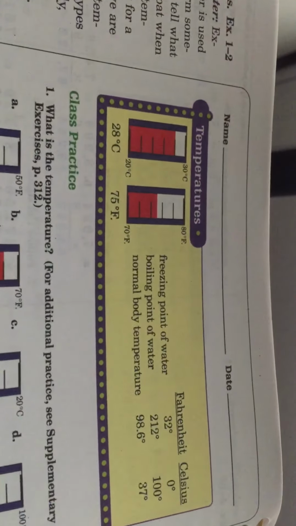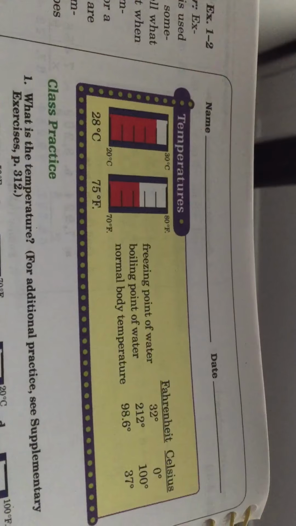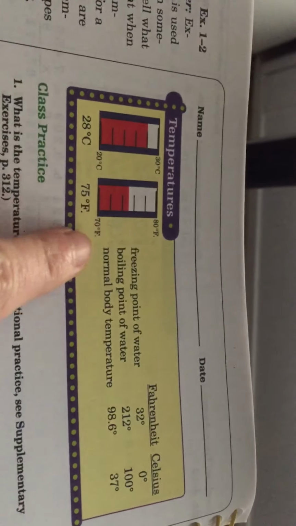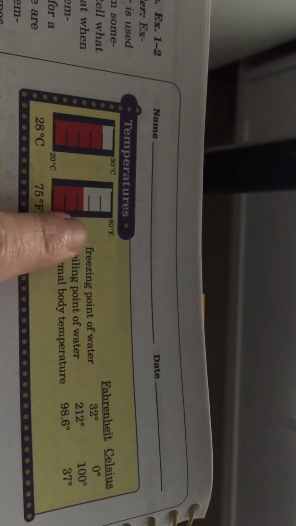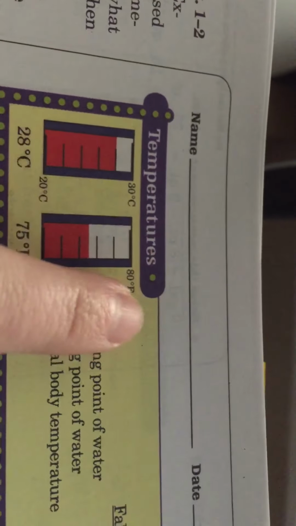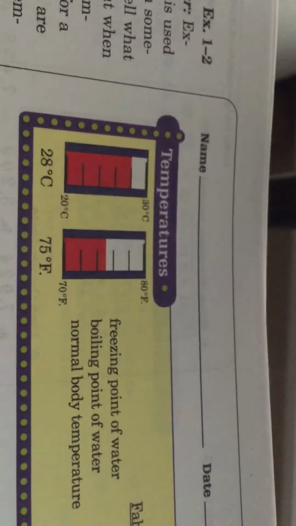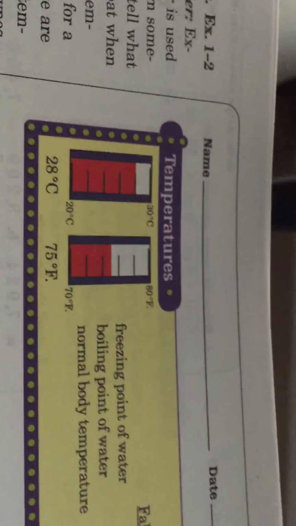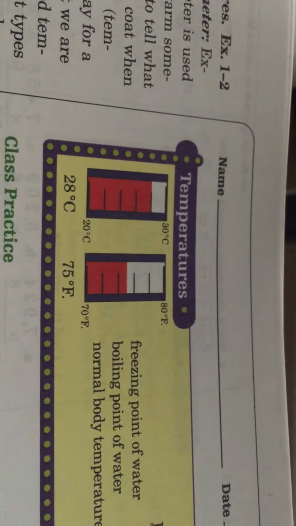Celsius? All right, today we are on page 193, and we're learning about temperatures. I want you to see that on these two thermometers, you've got Celsius and Fahrenheit. Now, not all thermometers look like this. Think about the thermometers you use at home.